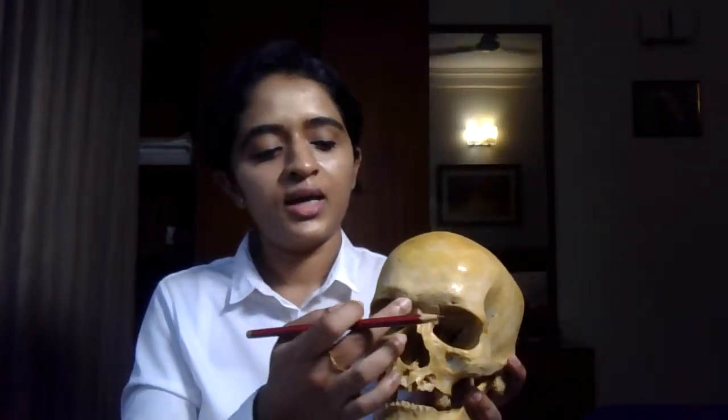Metopic suture. The importance of this metopic suture is it can sometimes be mistaken as a fracture line when you take an X-ray of the skull after a road traffic accident. So you need to expect this as a normal variant.